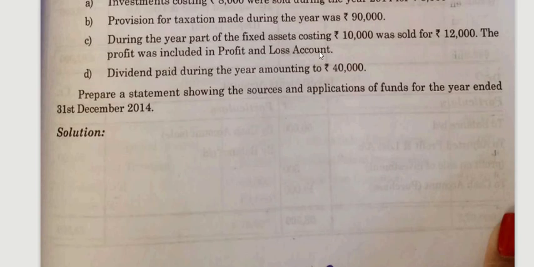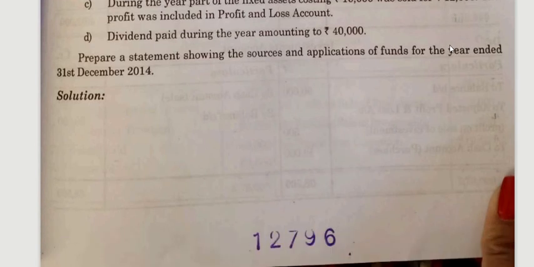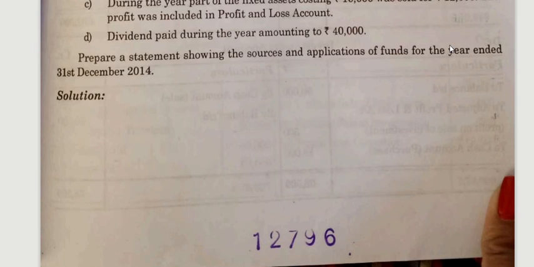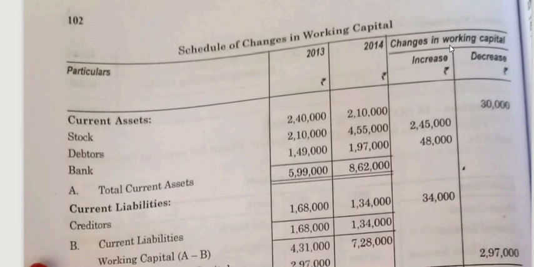During the year, part of the fixed asset costing 10,000 was sold for 12,000. The profit was included in your profit and loss account. The fixed asset cost is 10,000 but it was sold for 12,000, so your profit is 2,000, which you will show in your fixed assets ledger account. Dividend paid during the year, so first you will consider it in your adjusted profit and loss account as to dividend paid, and next in your application of funds in your fund flow statement, 40,000.